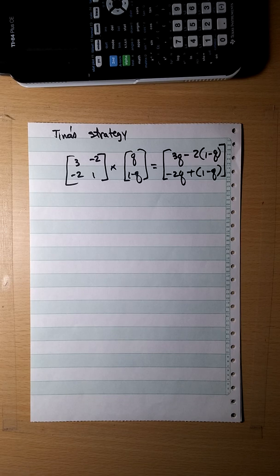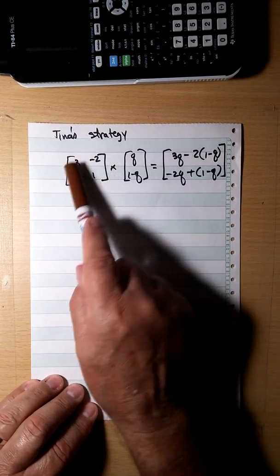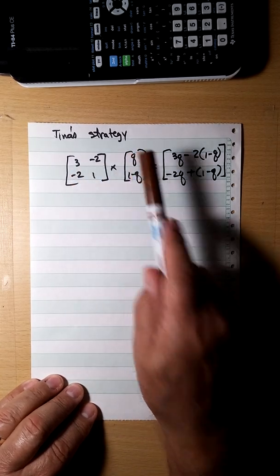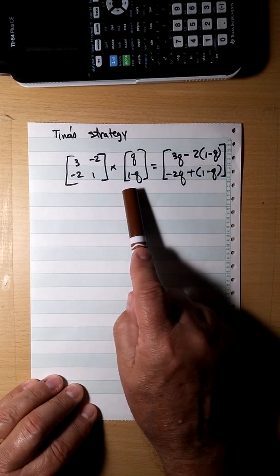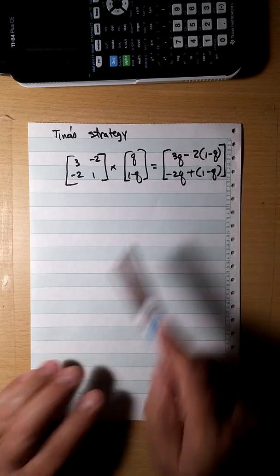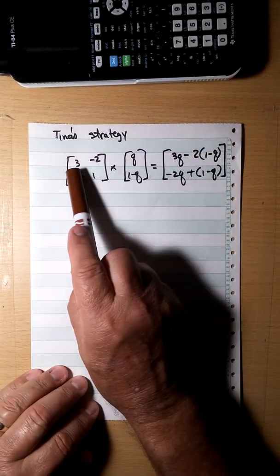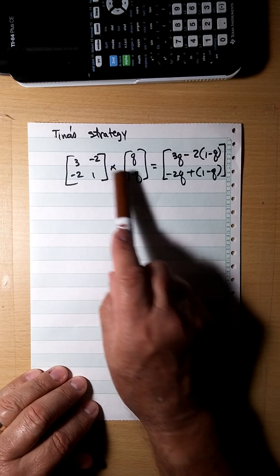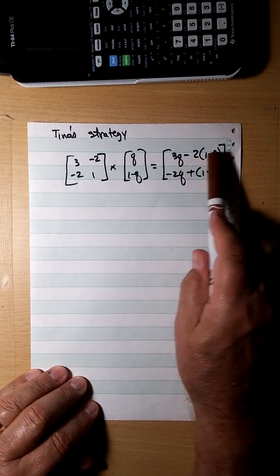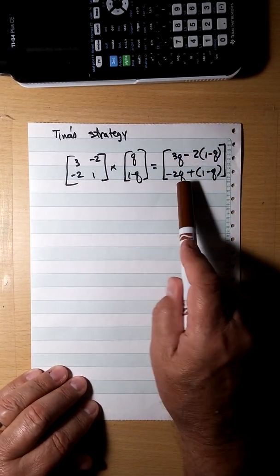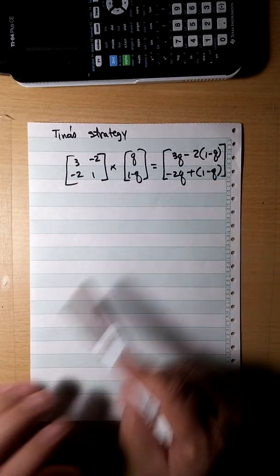So let's look at this from Tina's point of view. Because we're multiplying on the right now with Tina, we can say that this payoff matrix, and this will use Q for heads and 1 minus Q for tails. So this would be the two different equations, the 3Q and then -2 times 1 minus Q. That's the first position here. -2 times Q and then 1 times 1 minus Q.